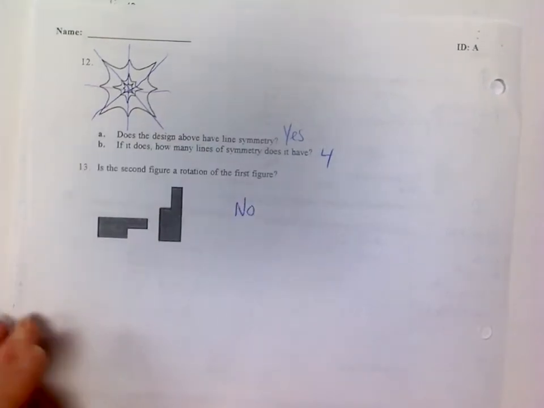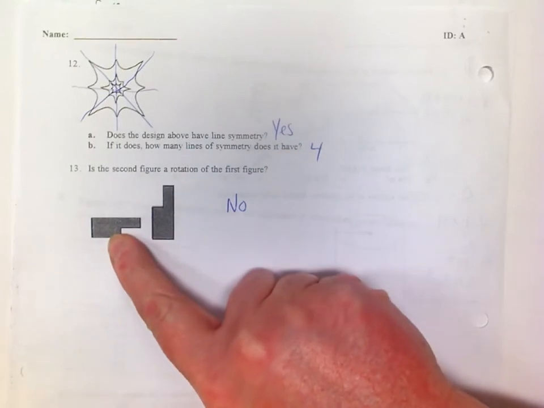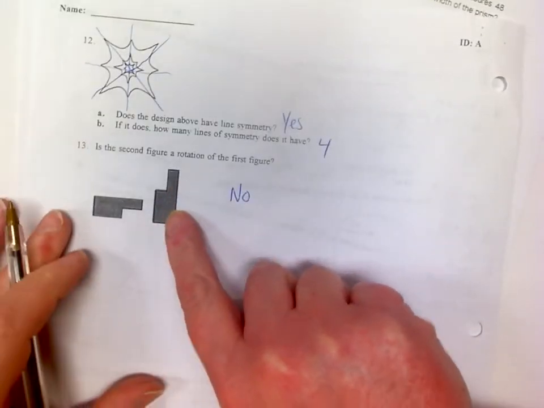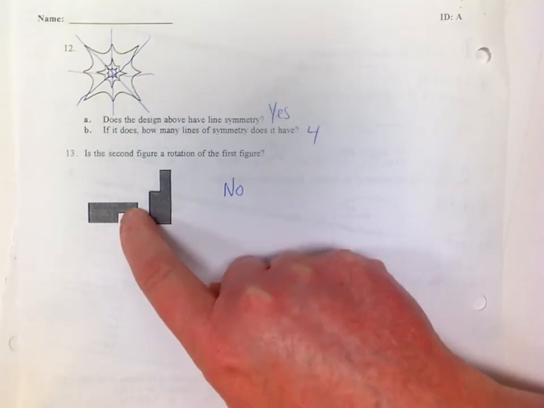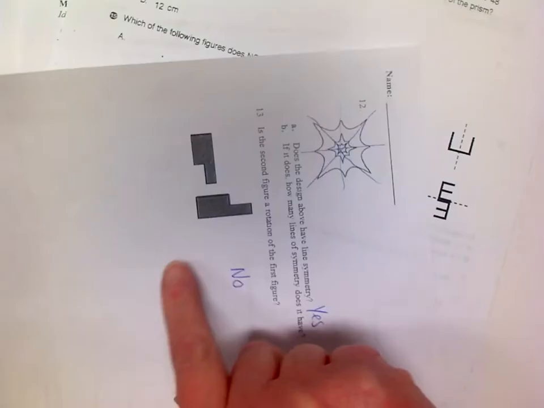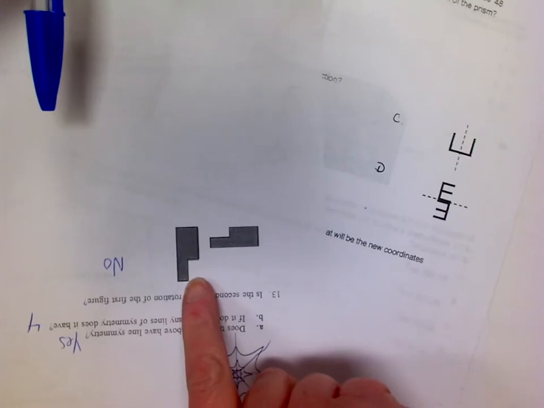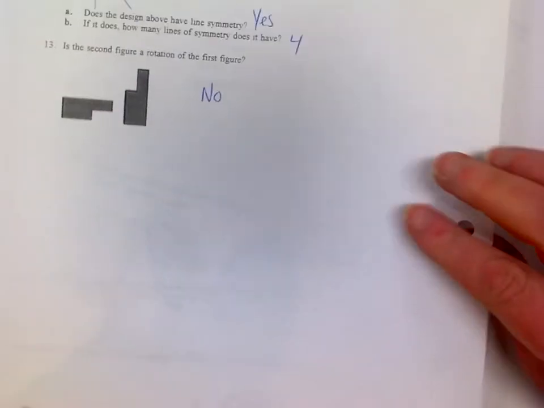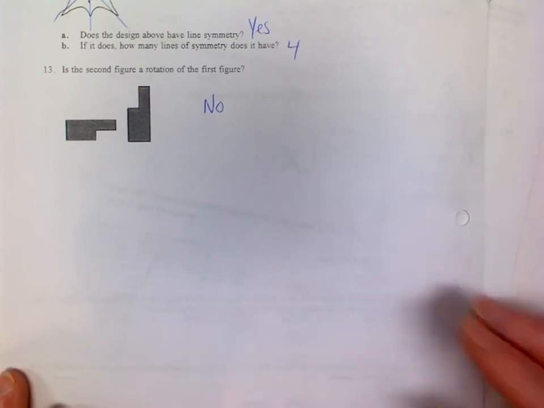No. A rotation means if I were to move this and I put it here, notice that the tail is on the right side, and if I kept turning it, it's on the left side, not the right. So it's not a rotation. It may be a slide or a flip, but it's not a rotation.